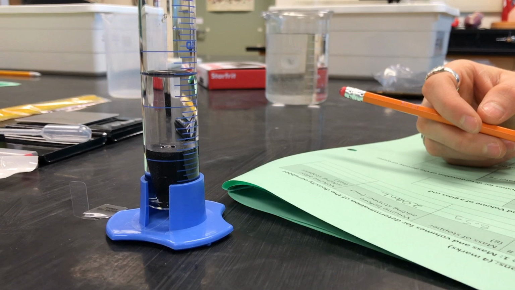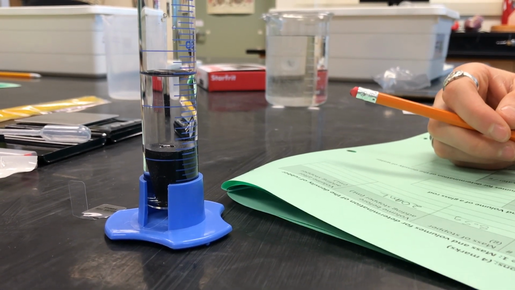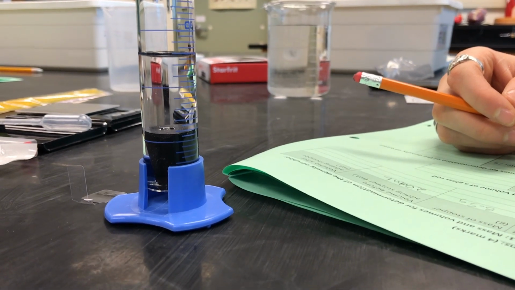When you're taking a measurement, you want to read from the bottom of the meniscus. Water likes to climb the glass cylinder, and so the accurate reading is at the bottom of that kind of shadow line or the meniscus.